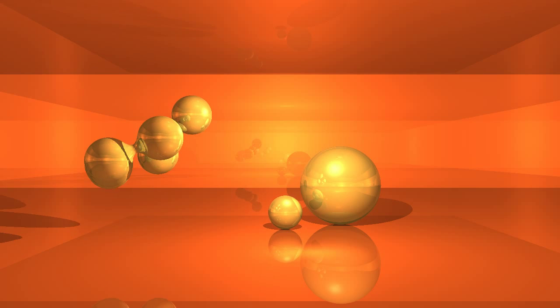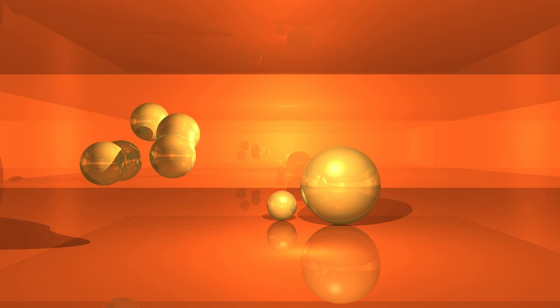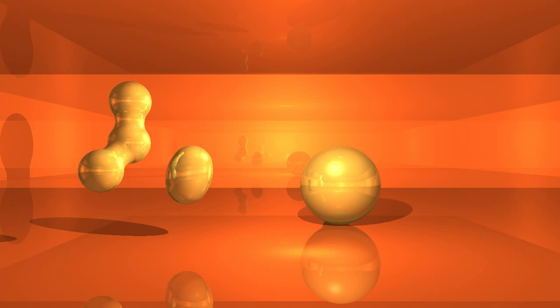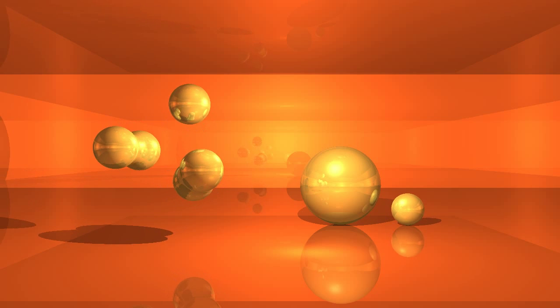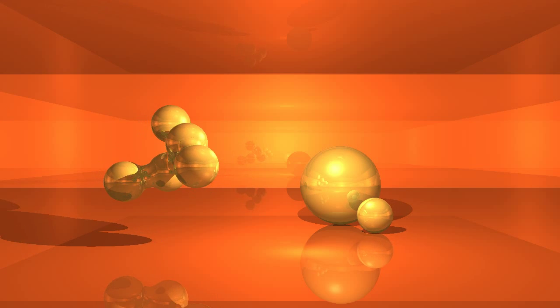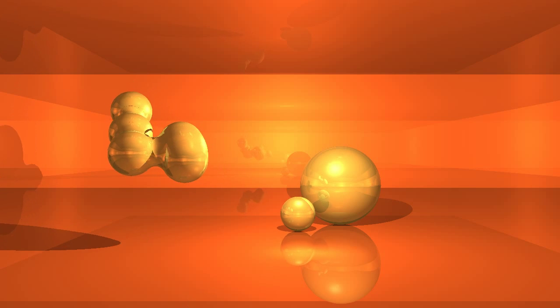So otherwise, I'm not actually using any acceleration structures, which might come as a surprise. There's no bounding volumes in my scene. The reason for this is because rendering on the GPU is quite different from rendering on the CPU. On the CPU, memory access is really trivial, but in a shader, memory access can get pretty expensive.